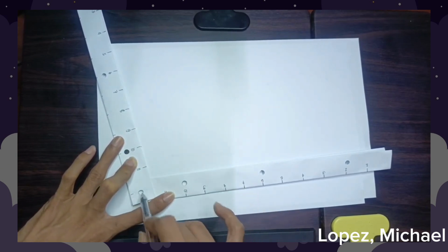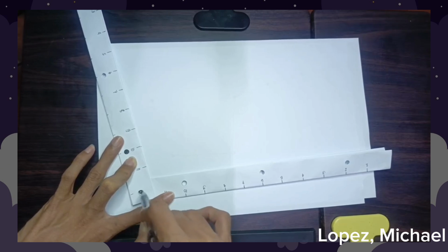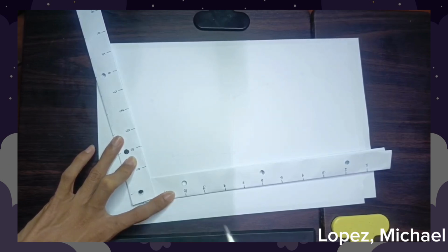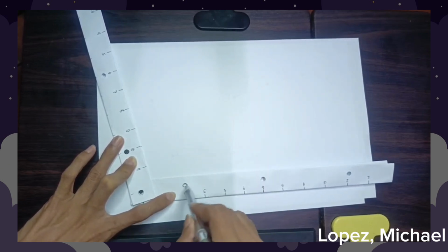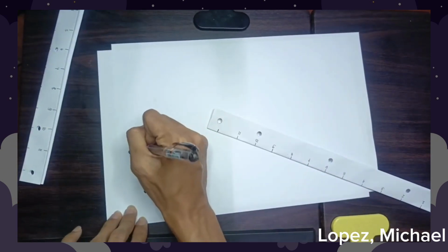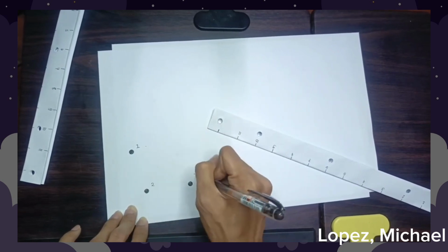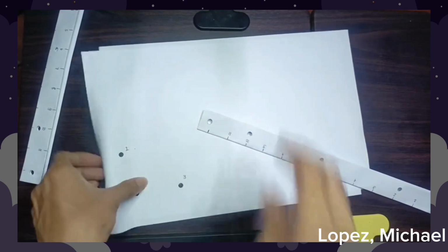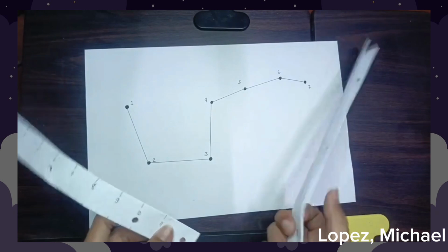So since mao ni siya ang number 2, dito naka-center ang number 2 nato ganina, dira po nato siya shadean. And ang ato pong number 3 nga star is naka-shade po siya sa number 10 nga ruler. And that's it. So ato din na siyang i-label as 1, 2, and 3. So let's proceed. So let's proceed to number 4.